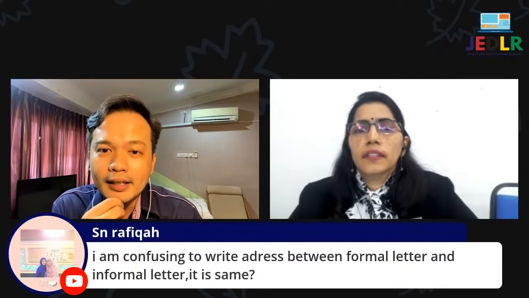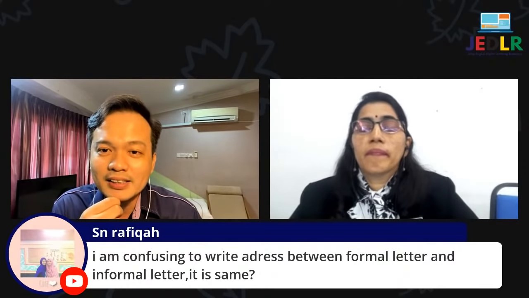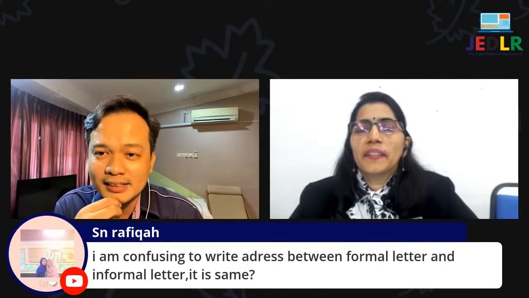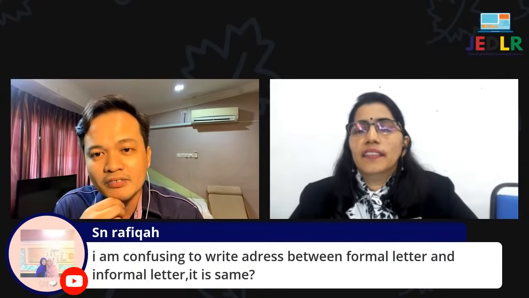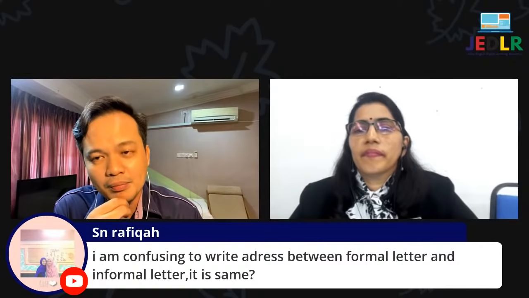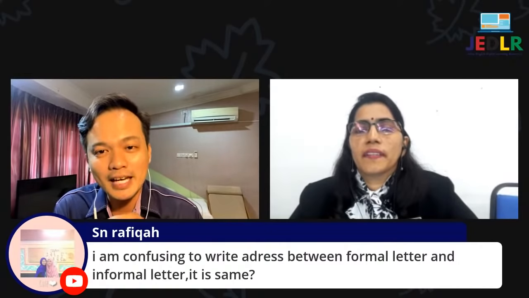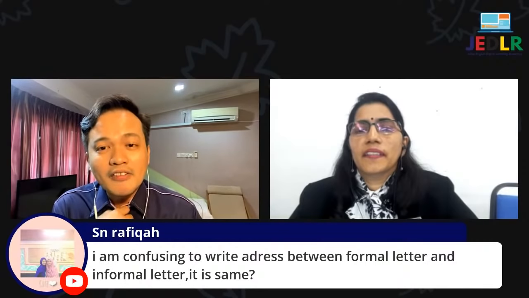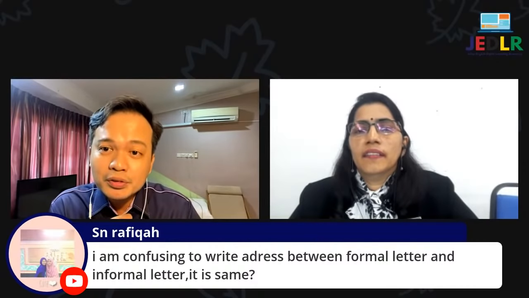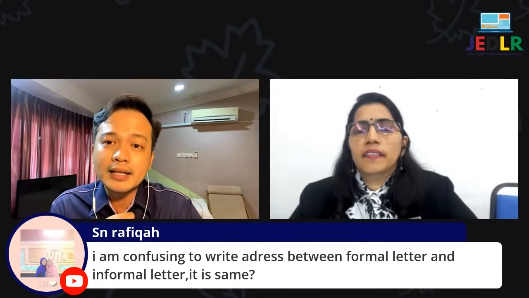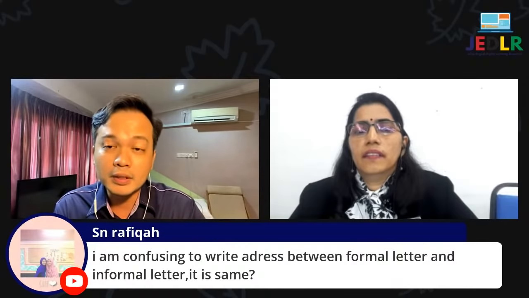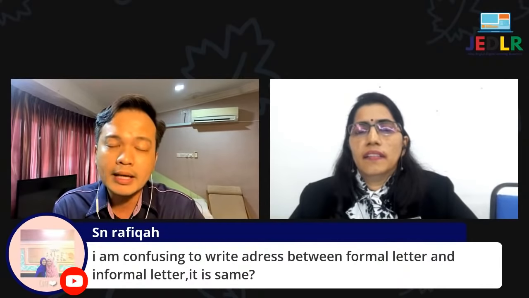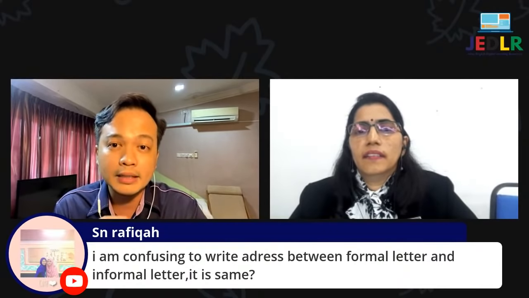Rafika, thank you very much. I am confused about how to write the address between a formal letter and an informal letter. Is it the same? Well, the answer is, of course, it is not the same. Again, Rafika, if you are confused on how to write the address, what you need to do is look at the bottom part of the question. Look at the requirement of that format and just write what is required.